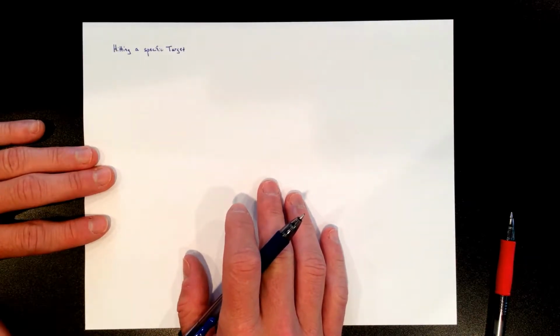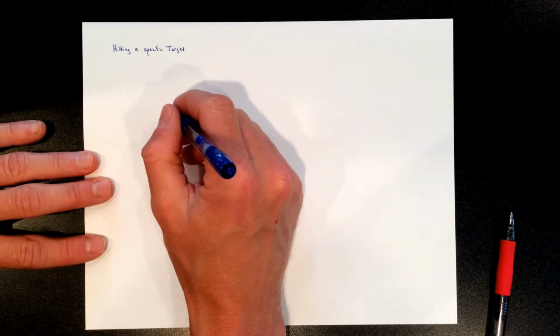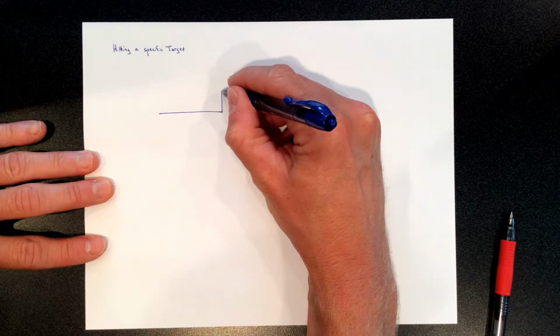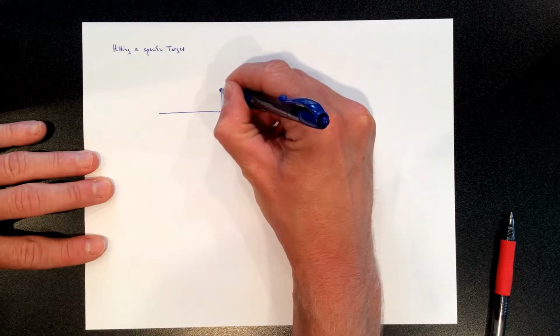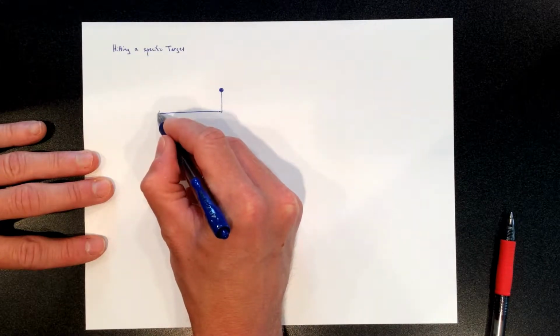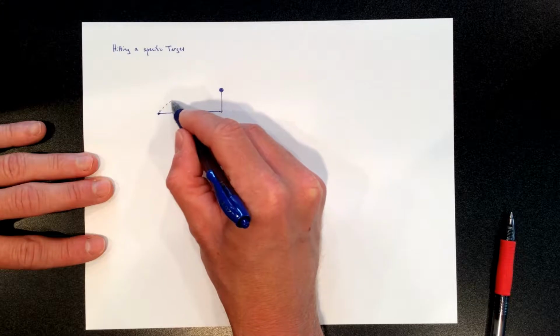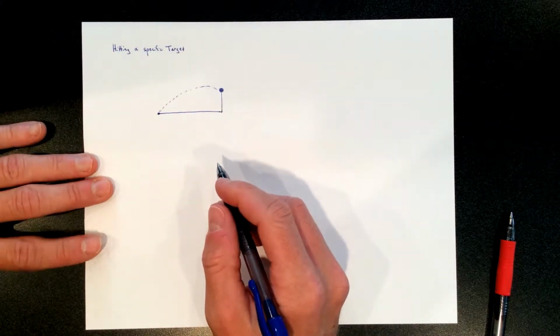So let's say we want to hit a specific target in projectile motion. We can be on the ground and the target can be in the air. So here's our target, and we want to launch something from the ground at a specific speed and angle such that, boom, we hit it. Okay, so how would we figure that out?